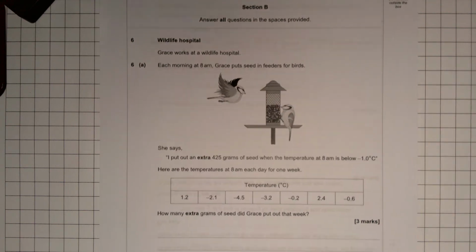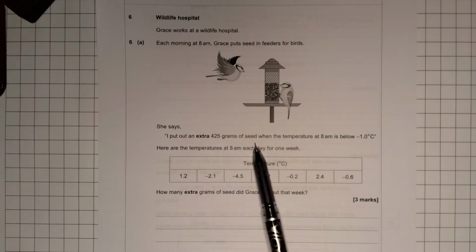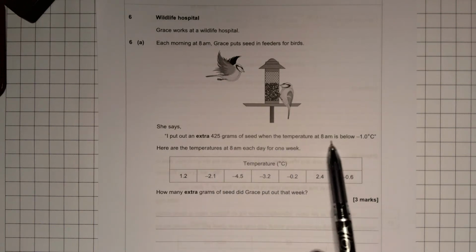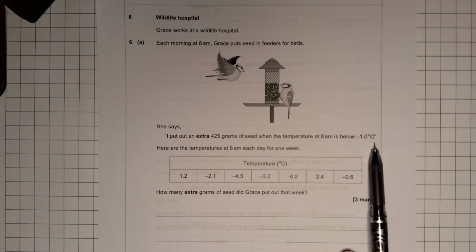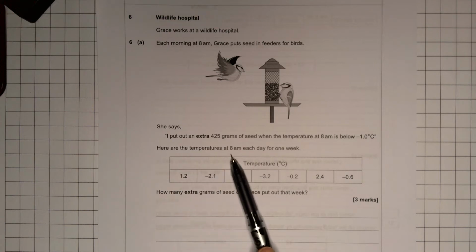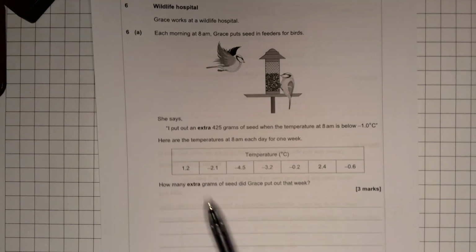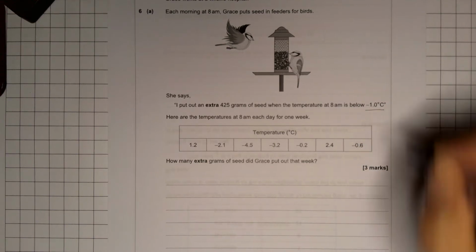She says, I put out an extra 425 grams of seed when the temperature at 8 AM is below minus 1.0 degrees Celsius. In other words, it's cold. Birds need more food to keep warm. Here are the temperatures at 8 AM each day for 1 week. How many extra grams of seed did Grace put out that week? So we need to find all the ones where it's below that temperature. That's what we're comparing it to.